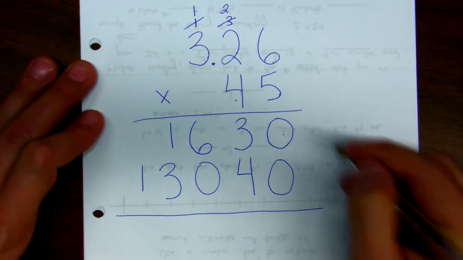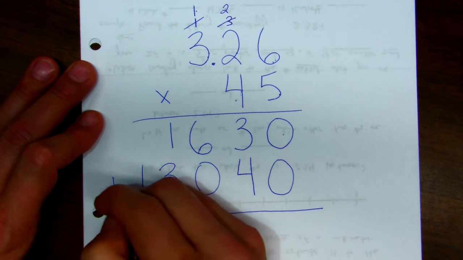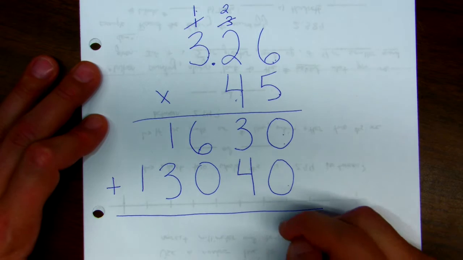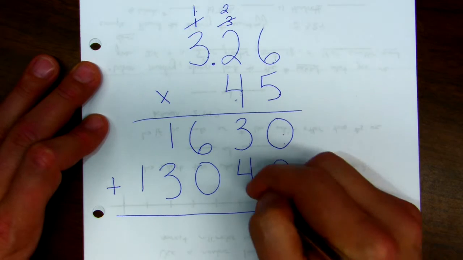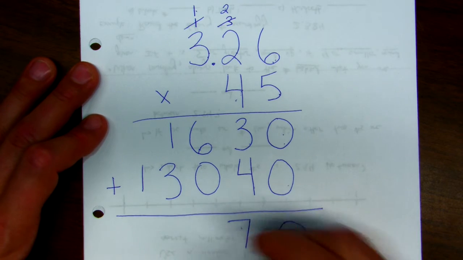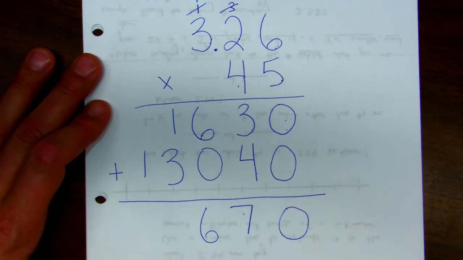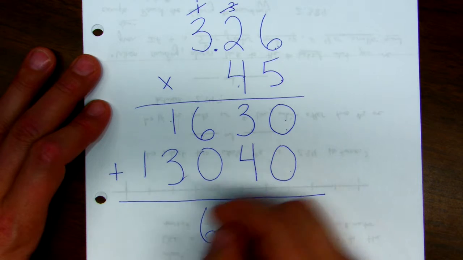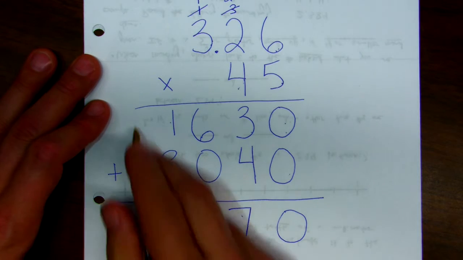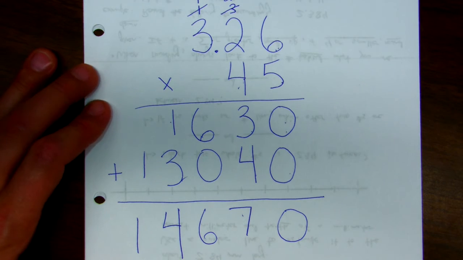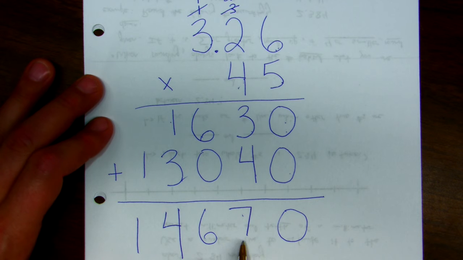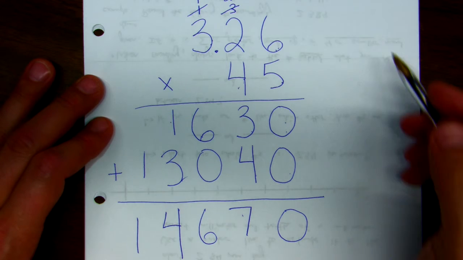Now what I need to do is add these two up. 0 plus 0 is 0. 3 plus 4 is 7. 6 plus 0 is 6. 1 plus 3 is 4. And 0 plus 1 is 1. My answer is 14,670. But now the decimal comes into place.